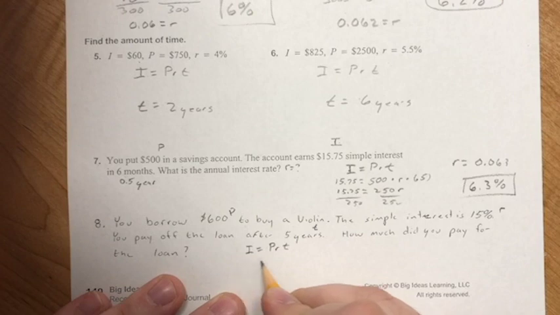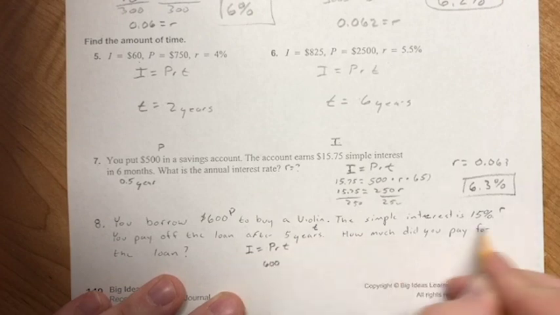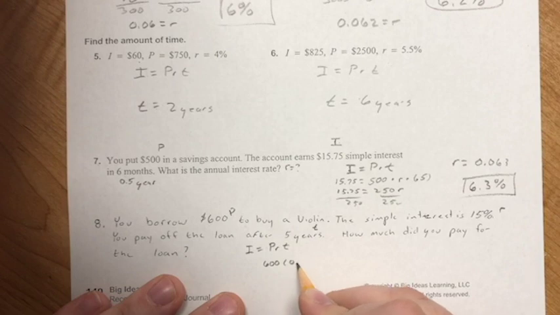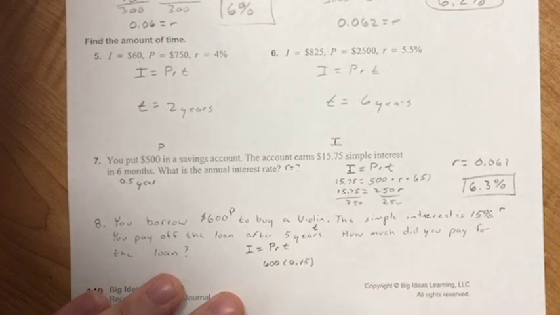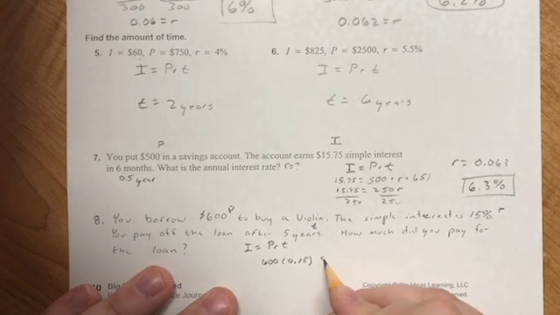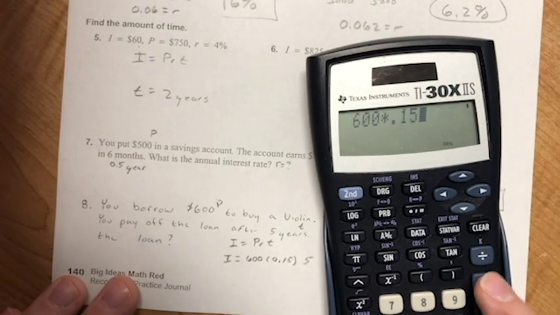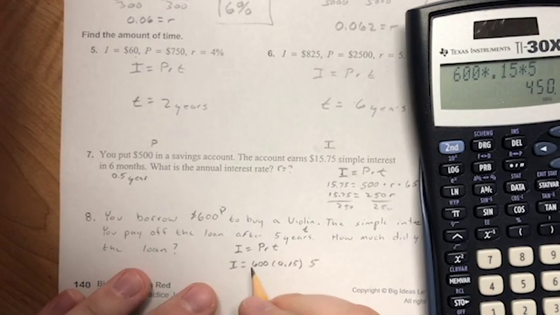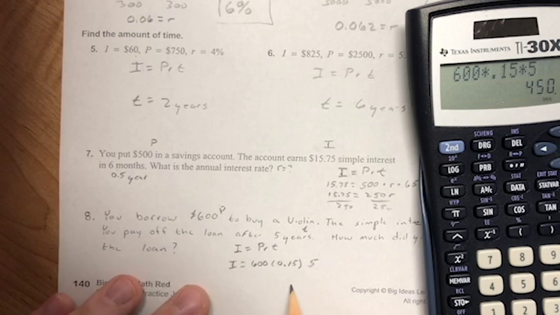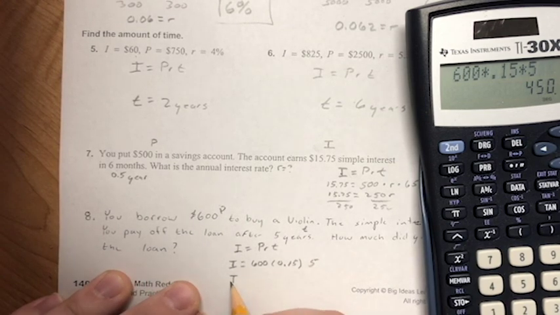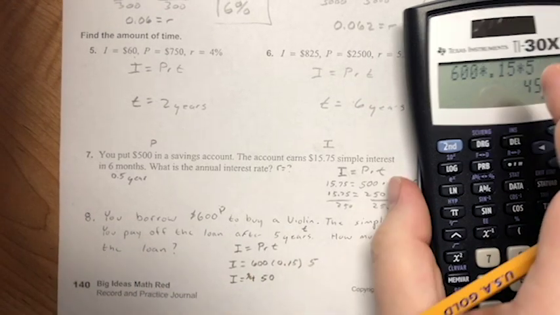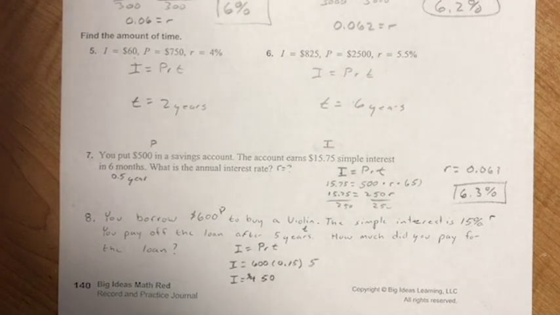We know that we have a principal of 600. We know we have an interest rate of 0.15 because 15% as a decimal is 0.15, and we know our time to be 5 years. And so if we plug all of this in a calculator, 600 times 0.15 times 5 is equal to, make sure I got that right. Yes, is equal to $450. So this is saying that you have a simple interest. The actual interest is $450.